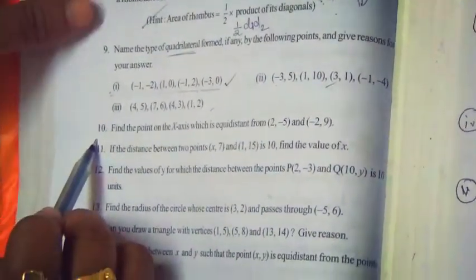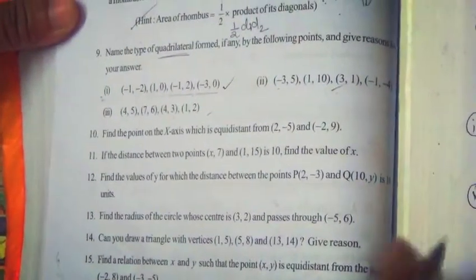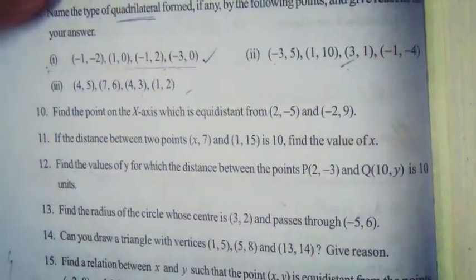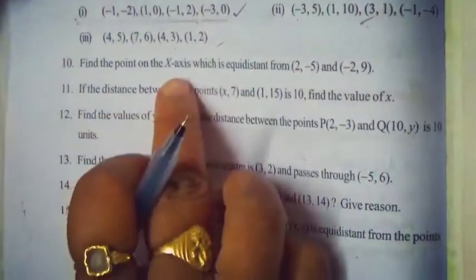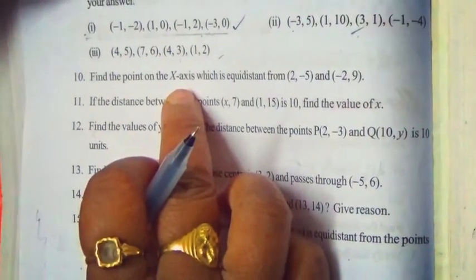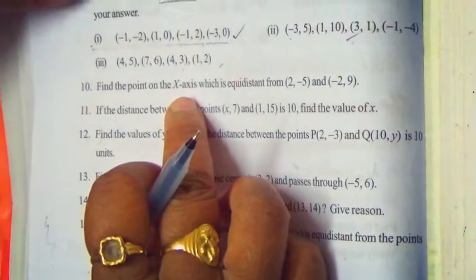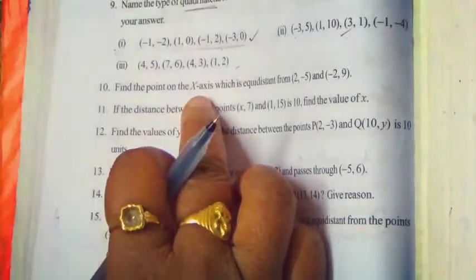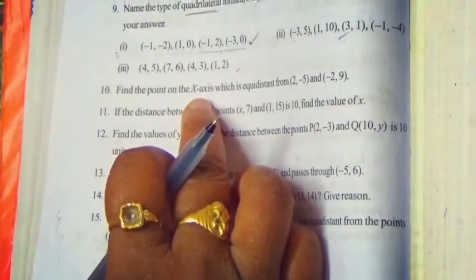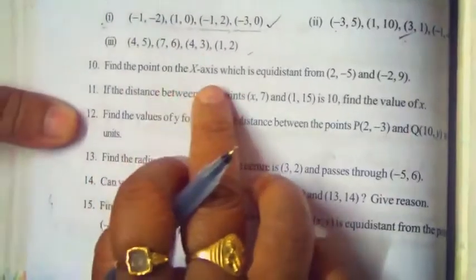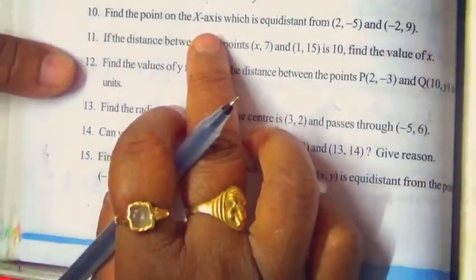Next, 10th sum. You just look here. What is 10th sum? Find the point on the x-axis. Already I said, on y-axis, what are the coordinates? The x coordinate becomes 0. When the point lies on y-axis, then the x coordinate becomes 0. Here the point which lies on x-axis, then y coordinate is 0.